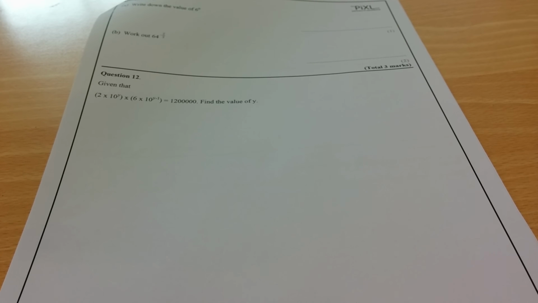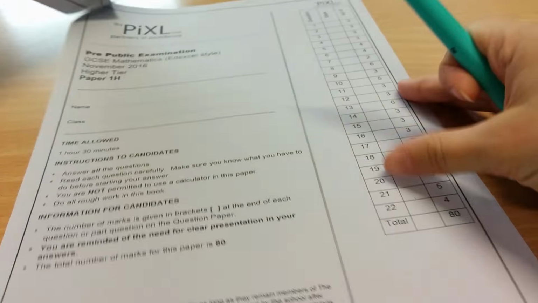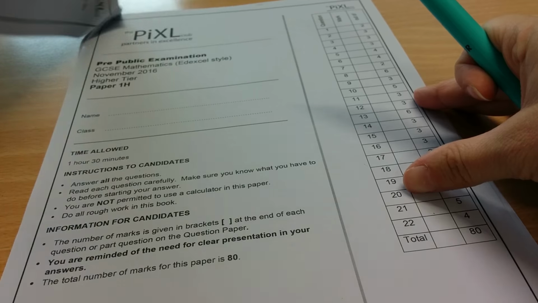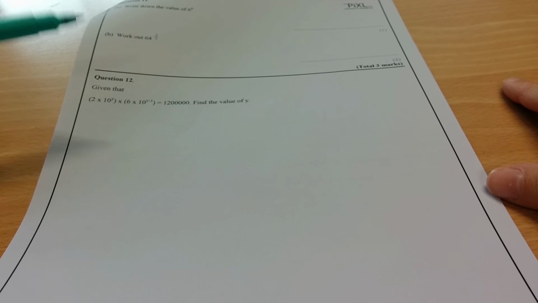Hello and welcome to this walking talking mock. This is the Pixl PPE from November 2016, higher paper 1. We already did the first 11 questions in class on Tuesday, so we're going to start from question 12.